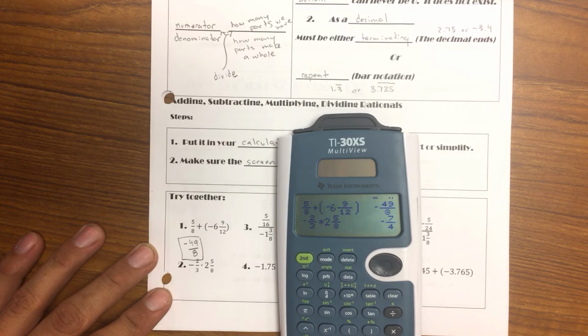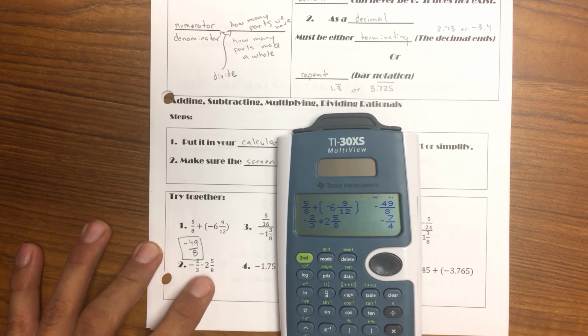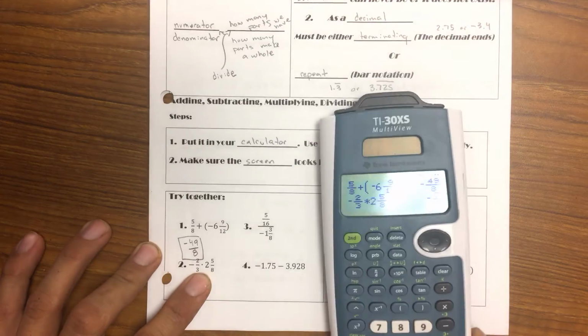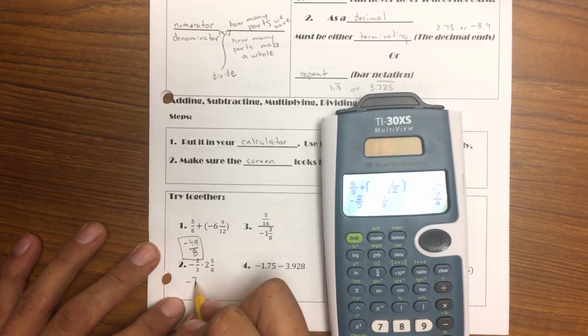And again, I'm going to look at my screen and make sure that it looks the same as my problem does right here. And they do look the same. So my answer is negative 7/4.